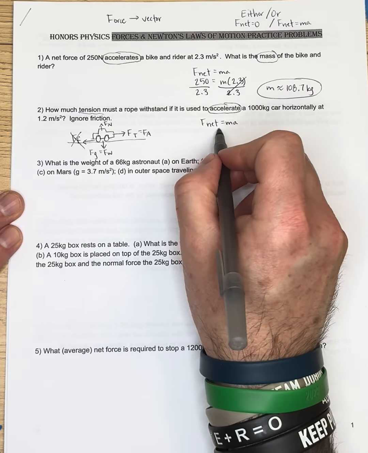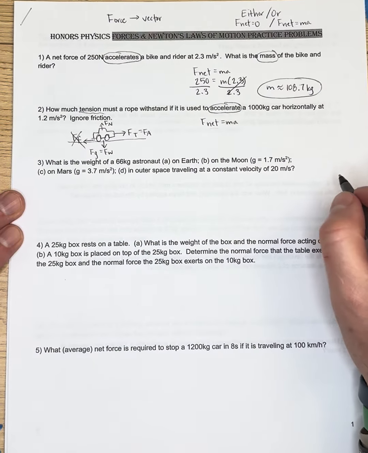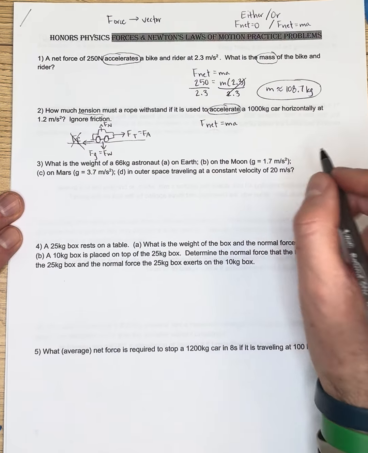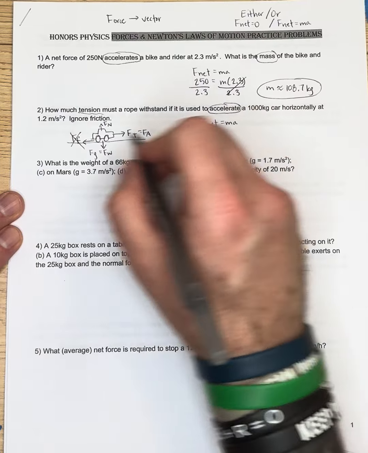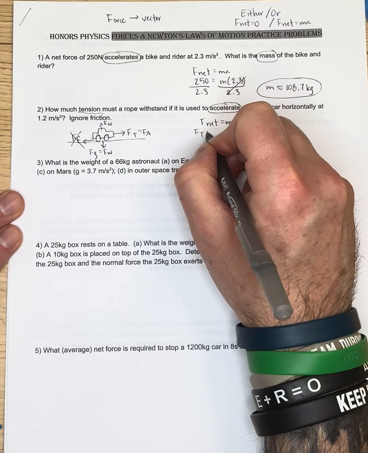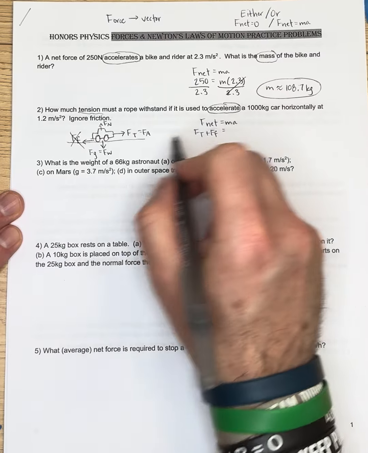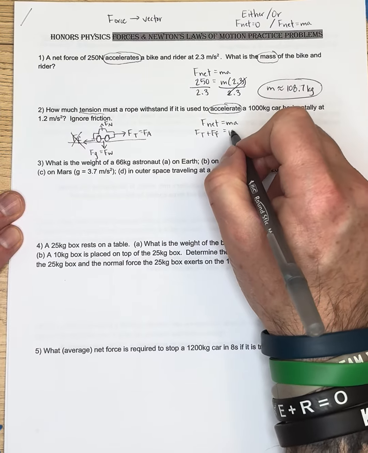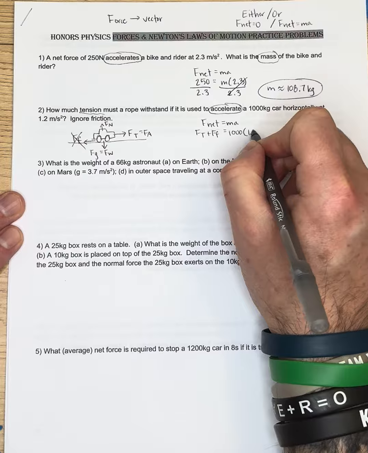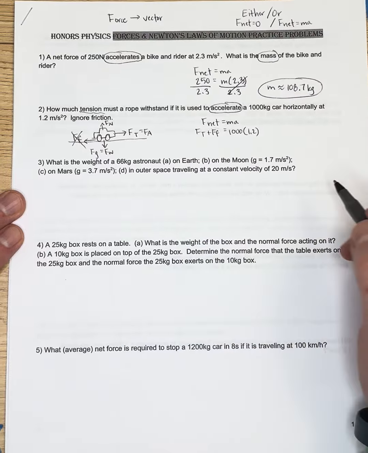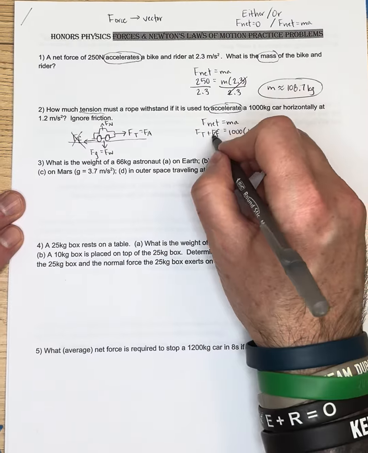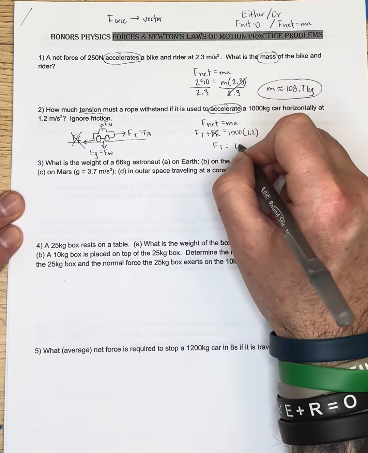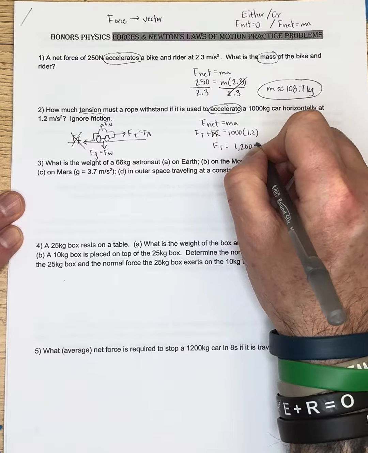Now, remember what net force means. Net force isn't one specific force. It's the combined effect of all the forces acting in whatever direction you're talking about. So for us, it would be the force of tension plus the force of friction. They're going to battle it out, and they're going to be responsible for this 1,000 kilogram mass accelerating at 1.2 meters per second squared. Now, because this is an early problem, and they said ignore friction, we don't have to worry about that. So force of tension is just 1,200 newtons.